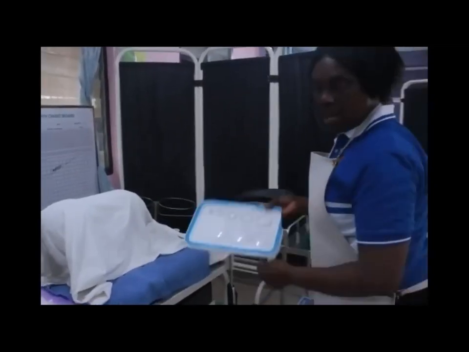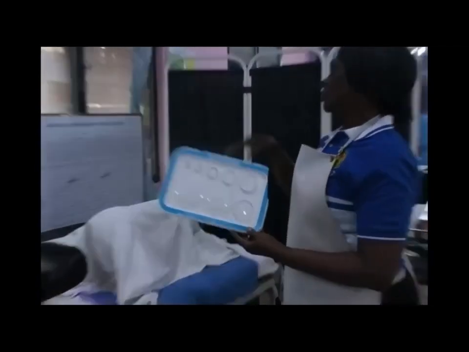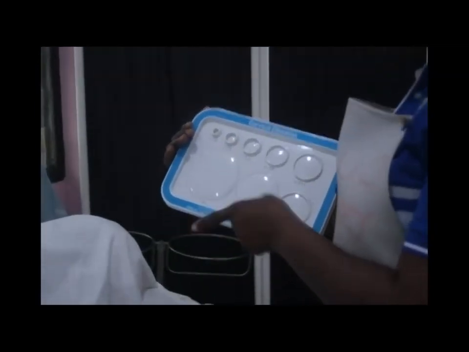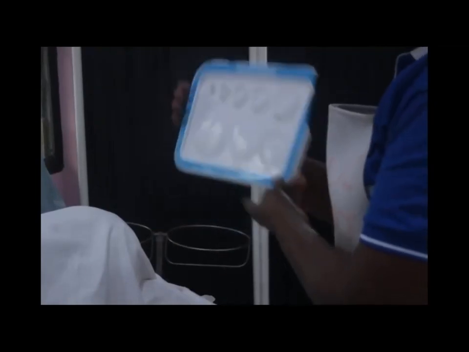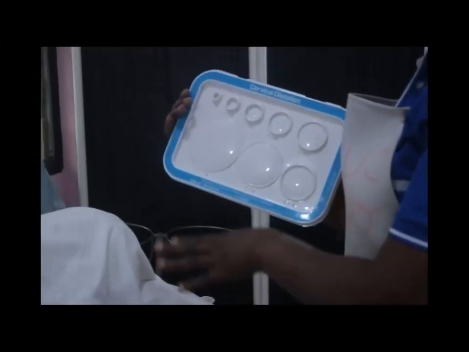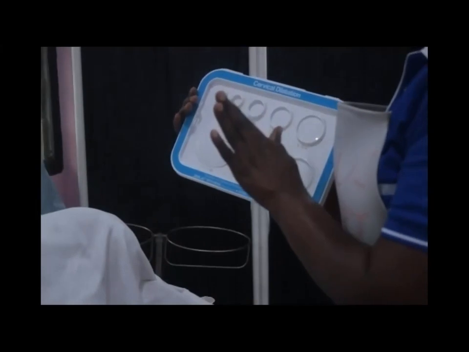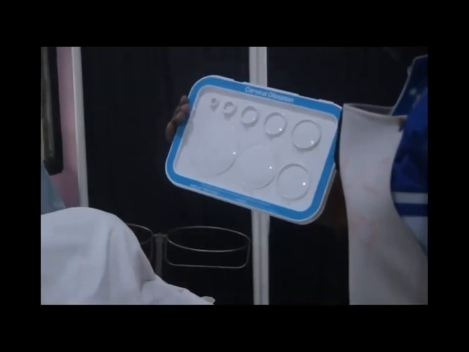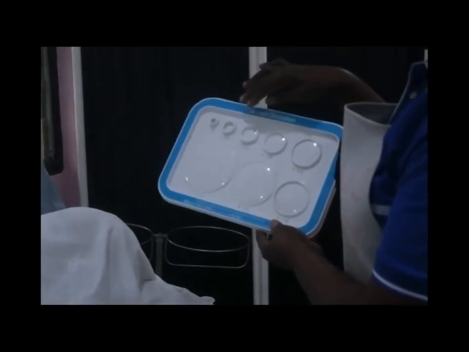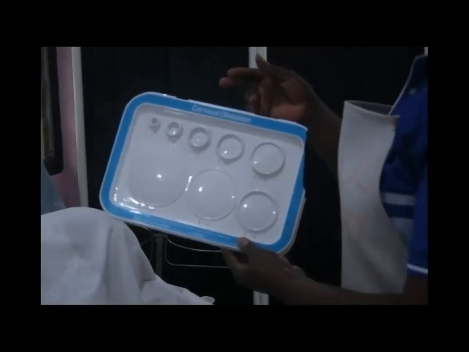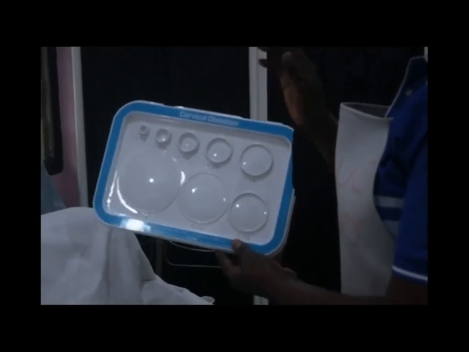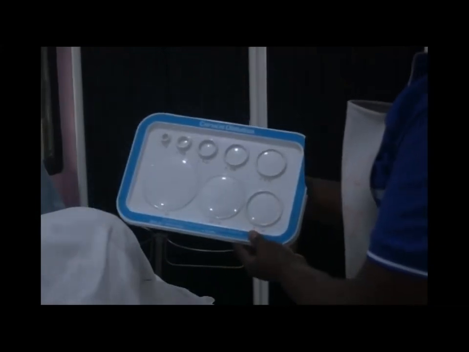So, after examining your abdomen, madam, after examining your vagina, this board is called the dilatation board. That is to tell us how far the opening of the womb has reached. It starts from 1 up to 10. Yours was 3. It means that 2 fingers could enter. It was very, very tight. So that is 3 centimeters for you.